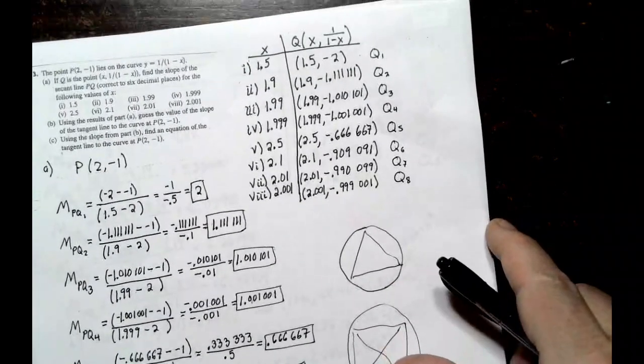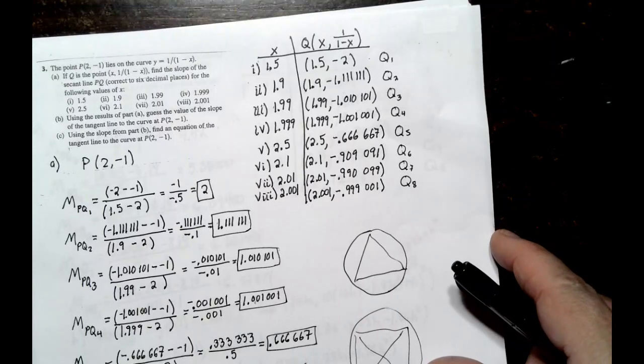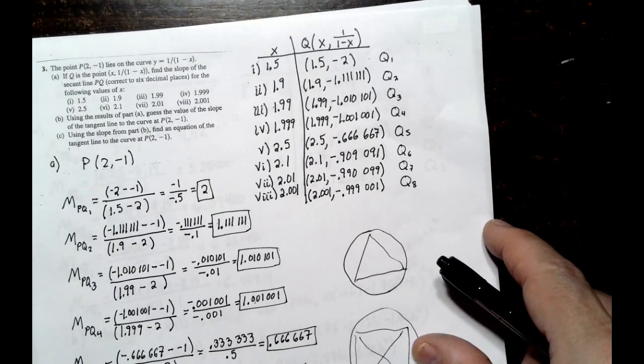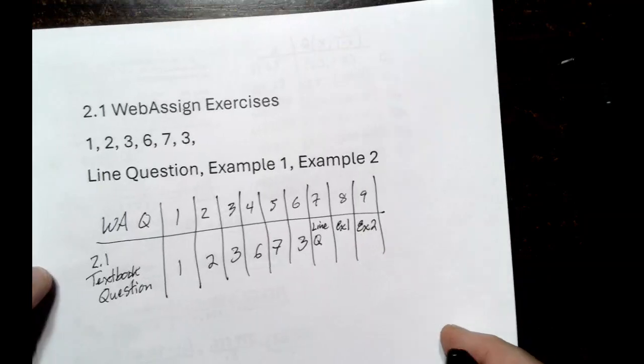Now this is question 3. It's actually question 3 out of the textbook. This one, if you look at your WebAssign questions, you'll find that the questions that I go over in these videos have an order to it.